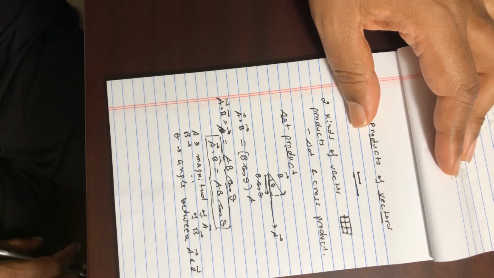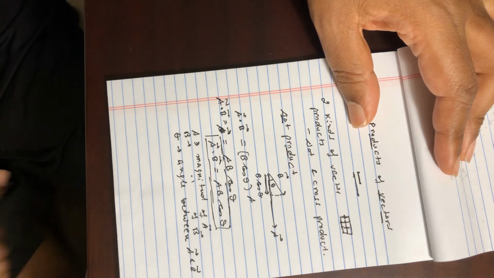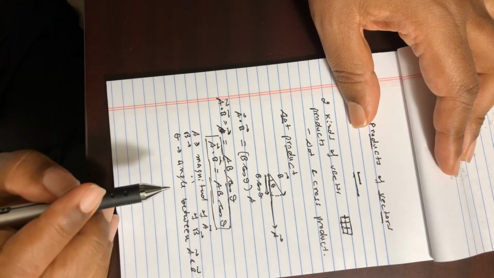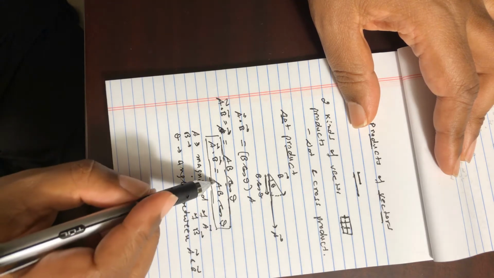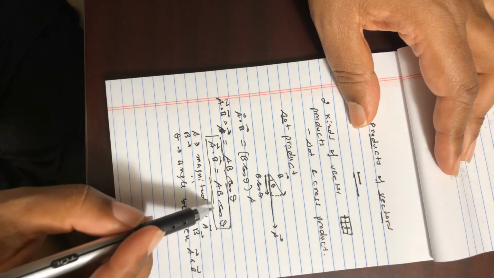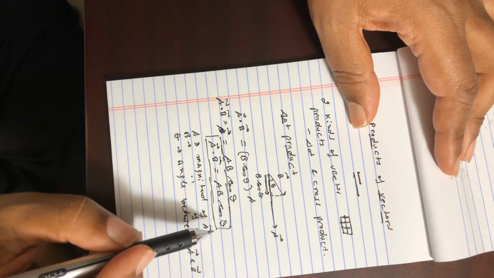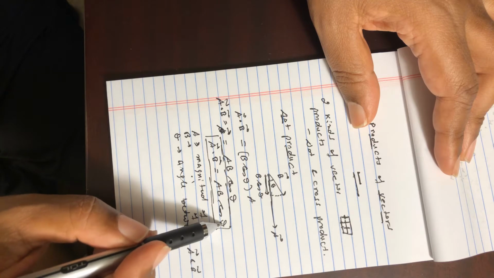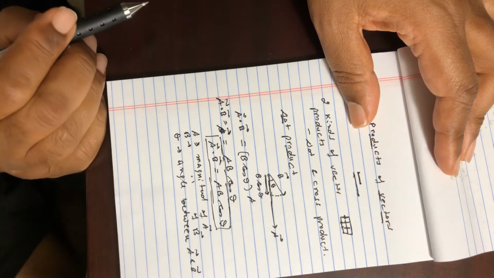Okay, it doesn't have directional properties. So dot product can be positive, negative, or zero depending on the value of the angle. If the angle is acute, this will be positive. Remember, these are magnitudes, they're always positive, but this could be positive, negative, or zero depending on the angle. If this angle is acute, that's less than 90 degrees, the cosine will be positive, you'll get a positive dot product.